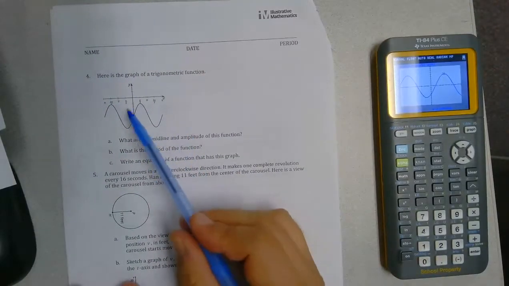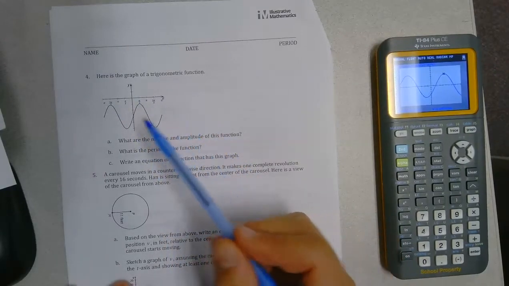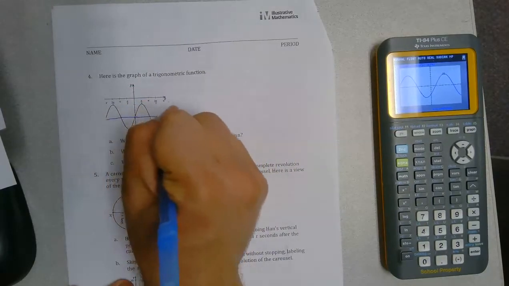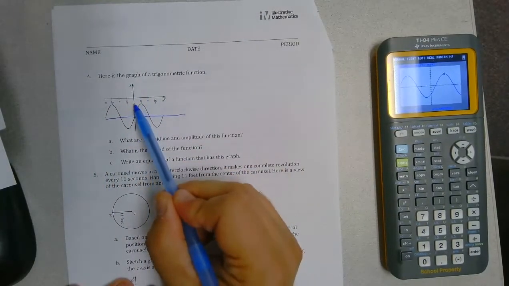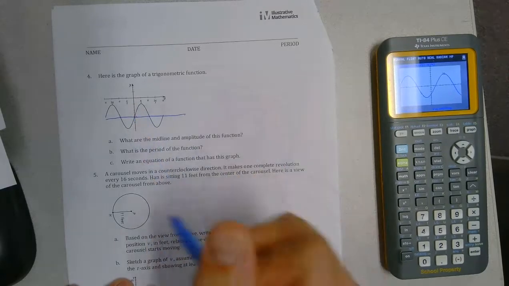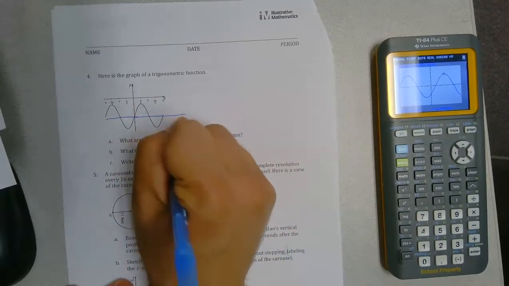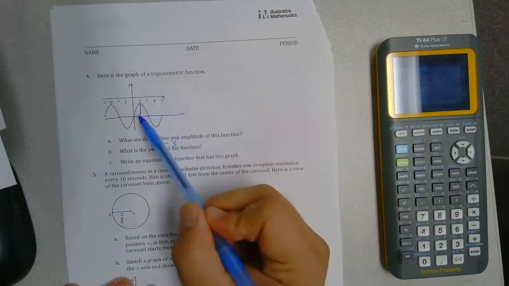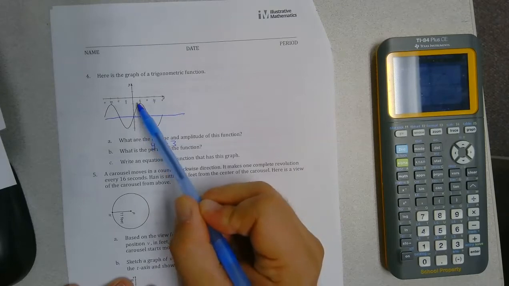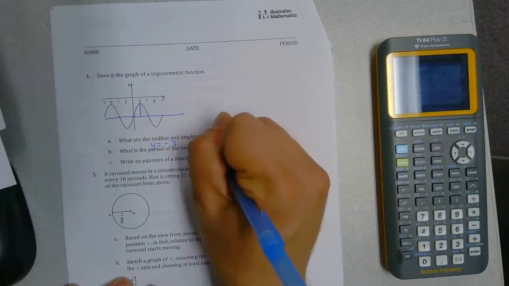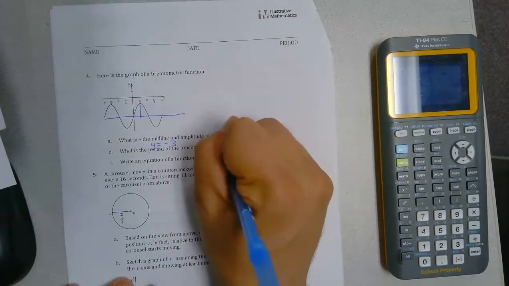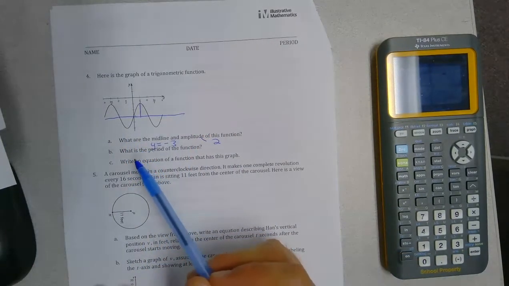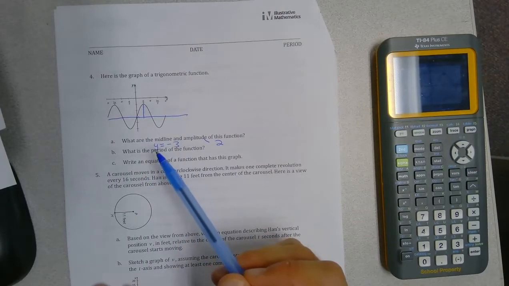So now in looking at this function, we have to find the midline and the amplitude. So first I notice the midline right here. So my midline is at y equals -1, -2, -3. And then for my amplitude, we have to see how high the function goes. The function goes up 2, so the amplitude is 2. And then we have to figure out what the period of the function is, or when it goes through a full cycle.